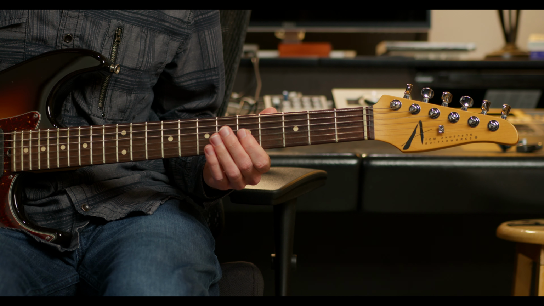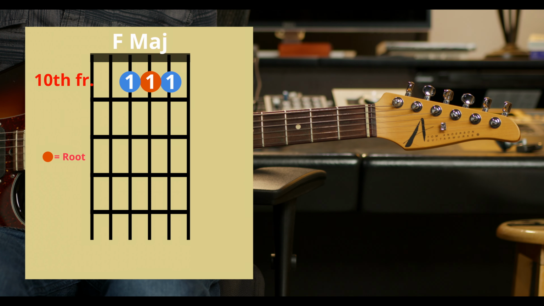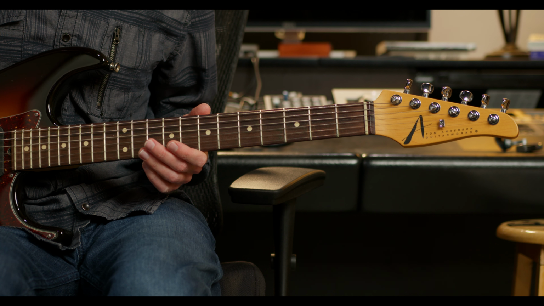Well, remember I started here. The root was on the third string. Where's an F note on the third string? 10th fret. And then you move it up 2 more frets and you have G major triad here at the 12th fret, or alternatively you could use the open strings because the 12th fret is just the octave. So you could either get the G here or up here.